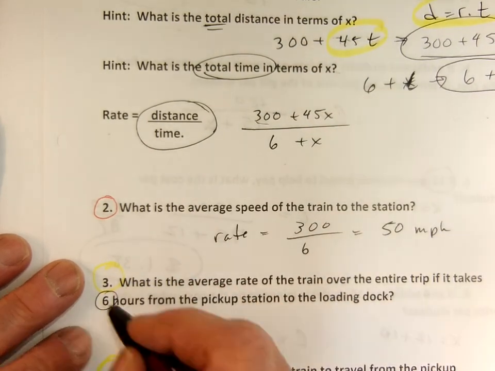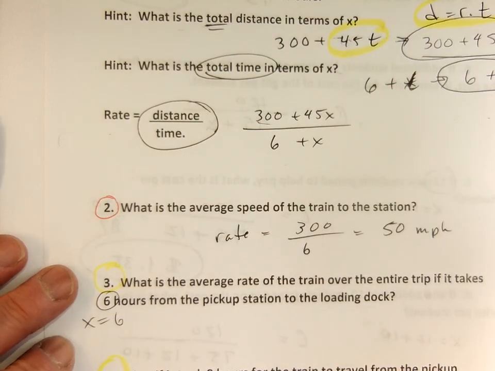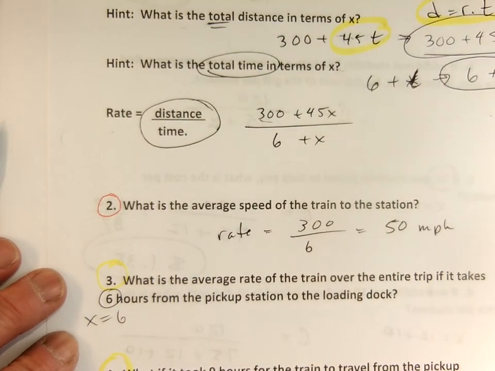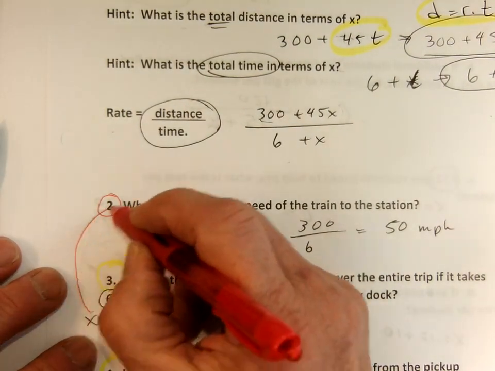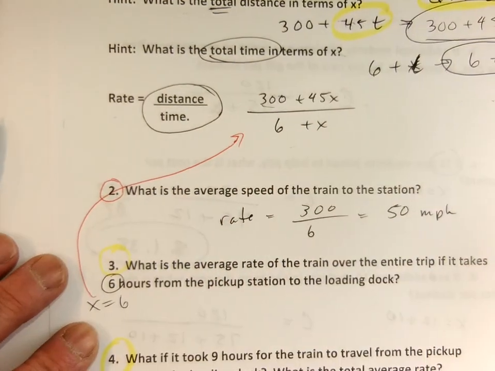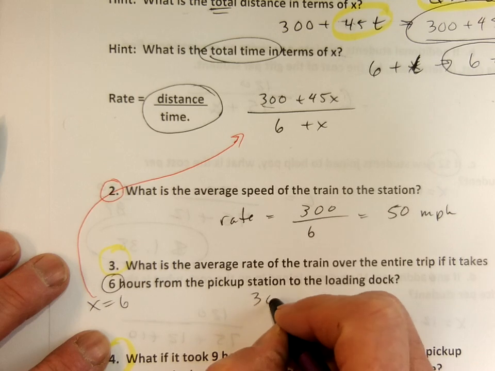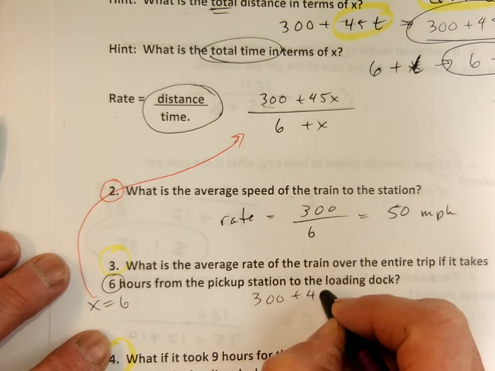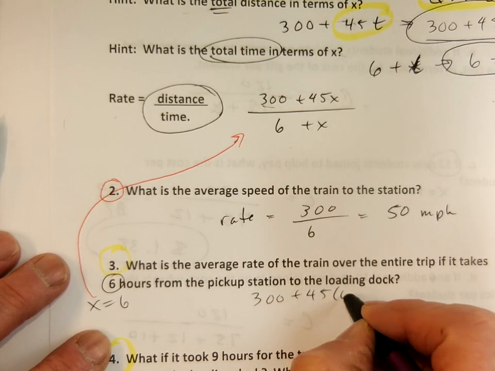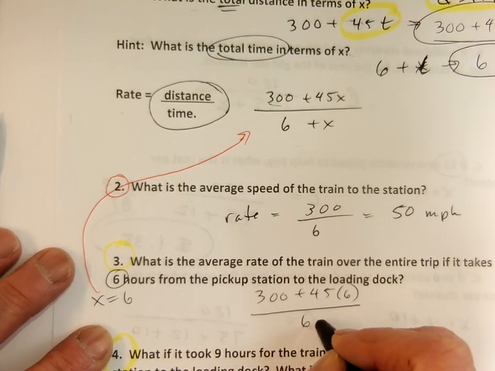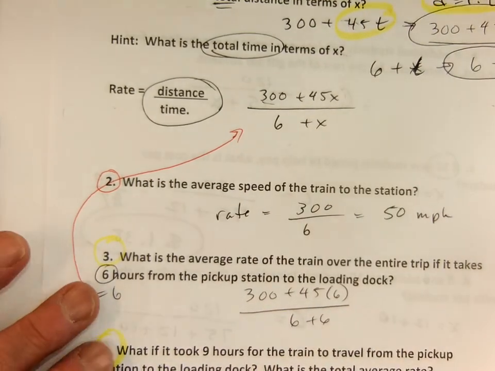That means my x is 6, and I'm going to plug my 6 in for x. My answer is going to be 300 plus 45 times 6, divided by 6 plus 6.